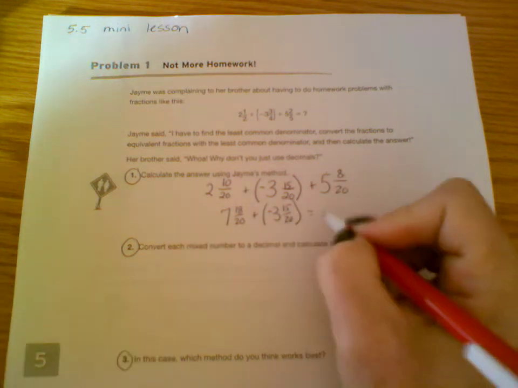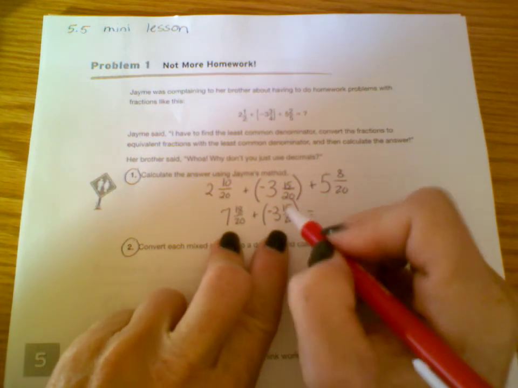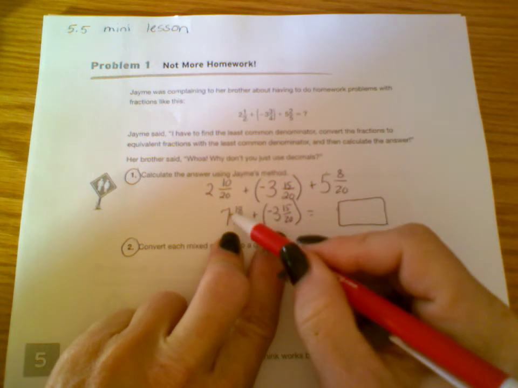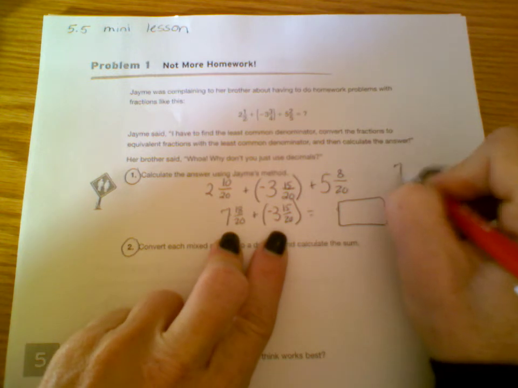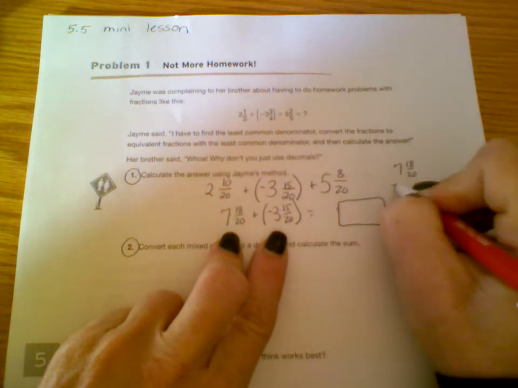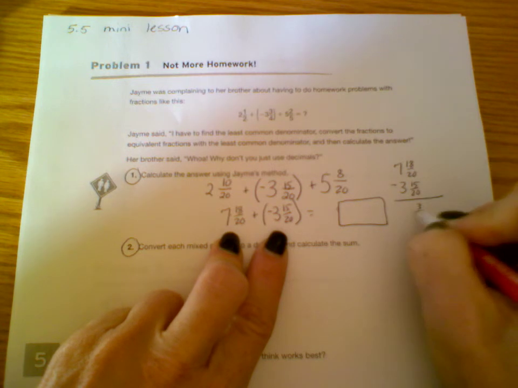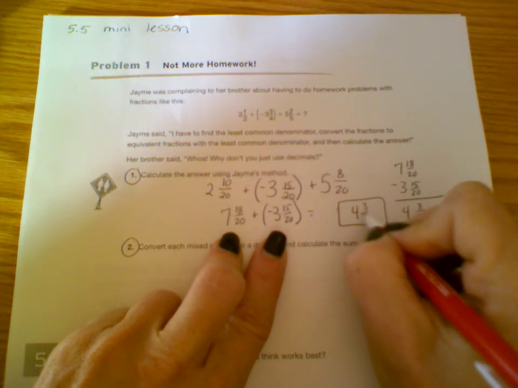So I have to remember my rules. When I have signs that are different, I'm finding their difference. And the absolute value of this is greater than this, so my answer is positive. So I just need to find their difference. 7 and 18/20 minus 3 and 15/20. 18 minus 15, 7 minus 3, 4 and 3/20 is my answer.